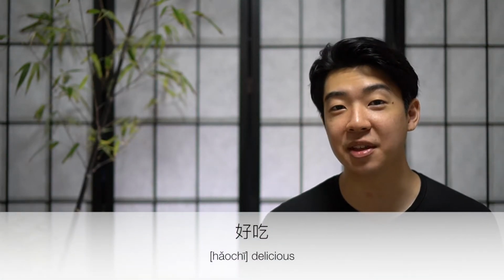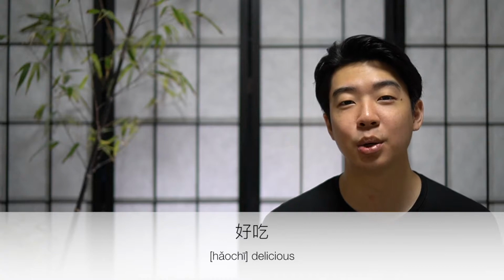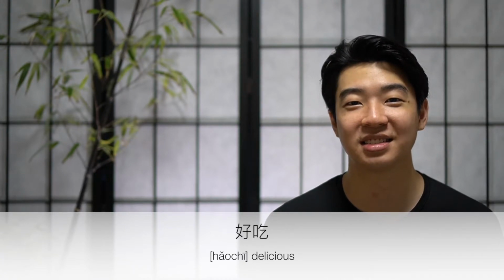Now that you know the main character, let's see it with some other characters. The character that you see next to the main character depicts a person on their knees, and it means beg. A literal interpretation of this character would be a mouth begging for something. What could a mouth be begging for? Food. This character means eat. It is used in this word, 好吃, which means delicious.